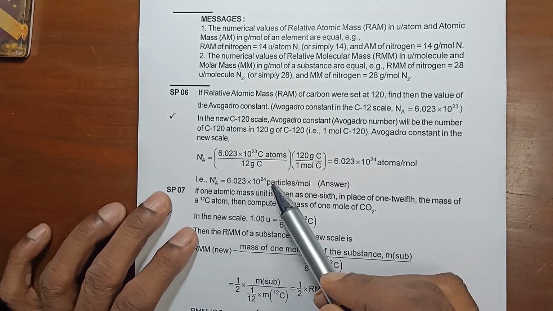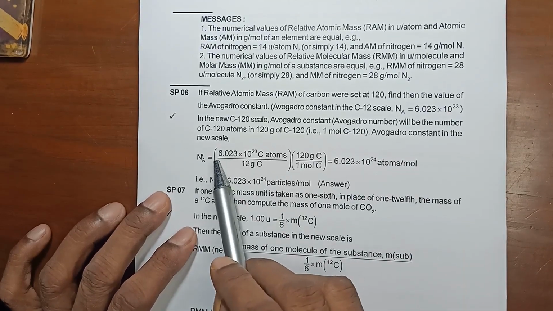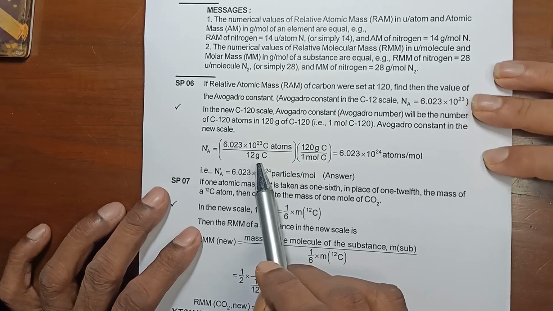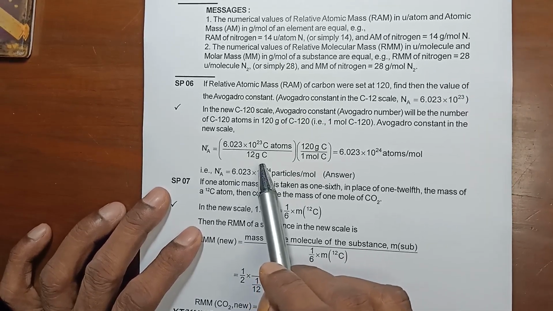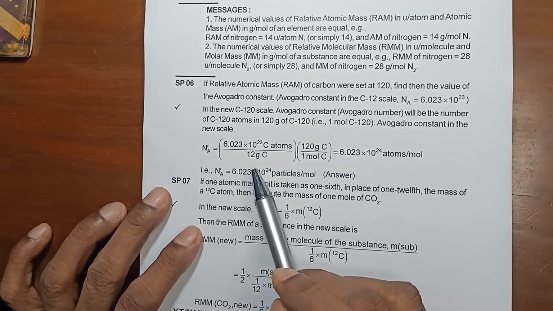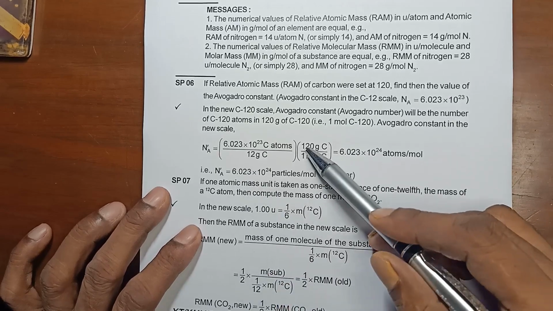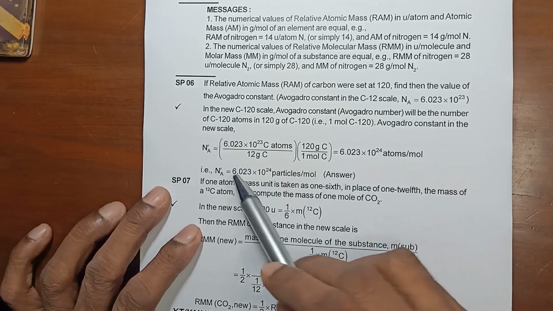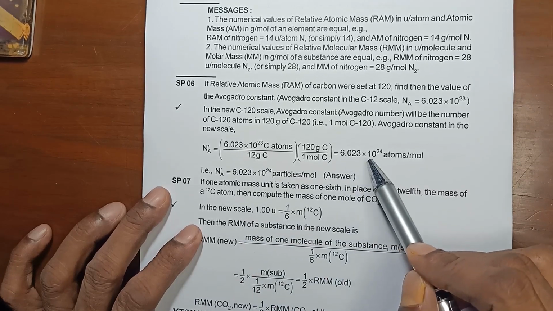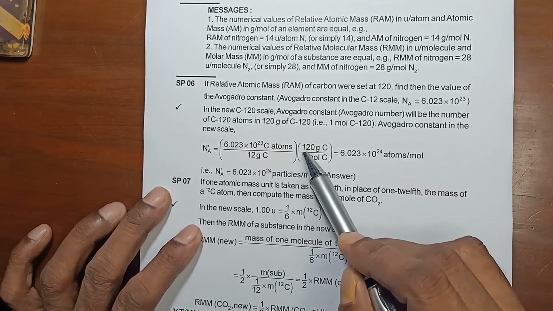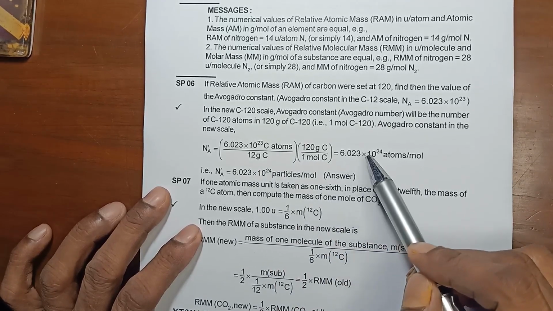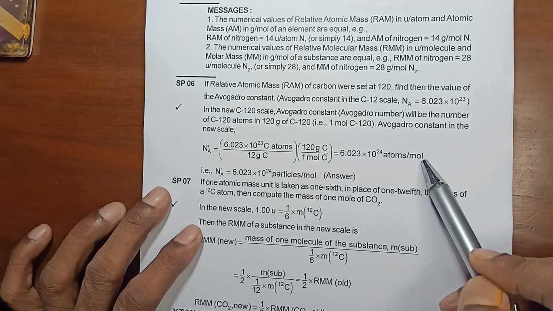So we will convert into what? 120 gram. How? 6.023 × 10^23 carbon atoms by 12 gram carbon. Now we need 120 gram, so 120 gram carbon by 1 mole carbon in the new scale. Ultimately we will have 6.023 × 10^24, because the 12 cancels 10, atoms per mole.